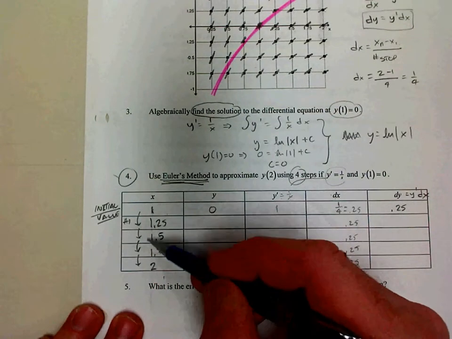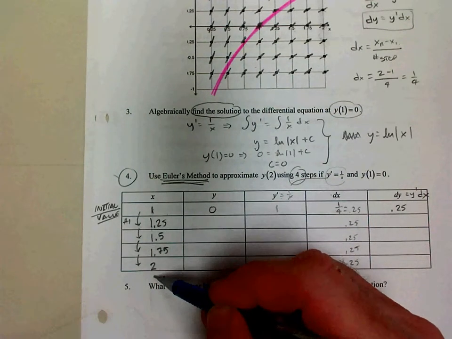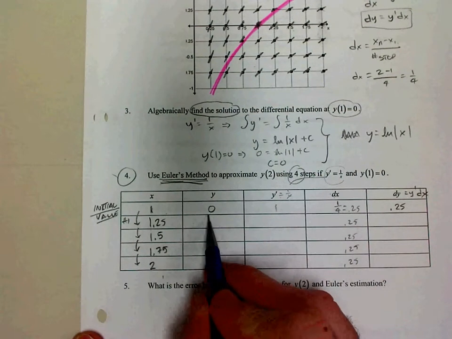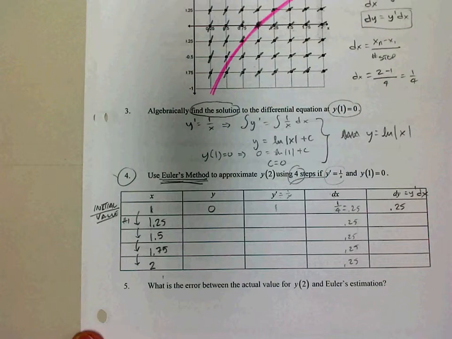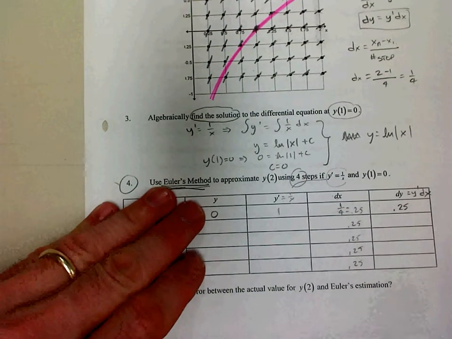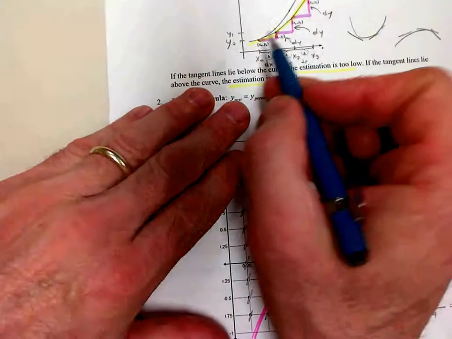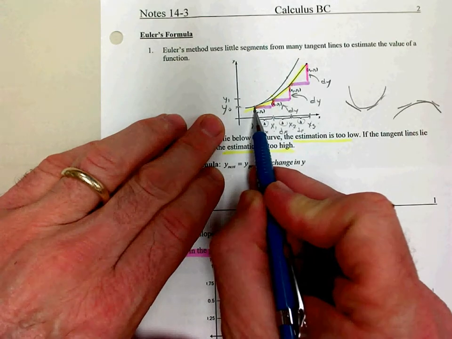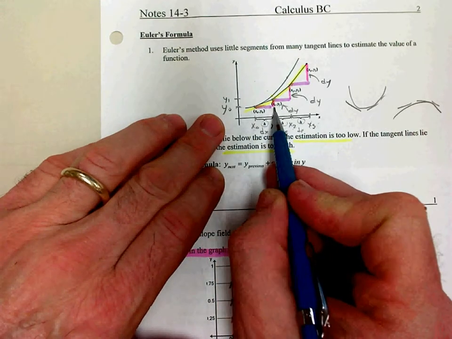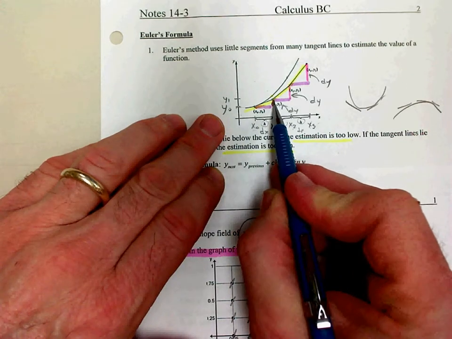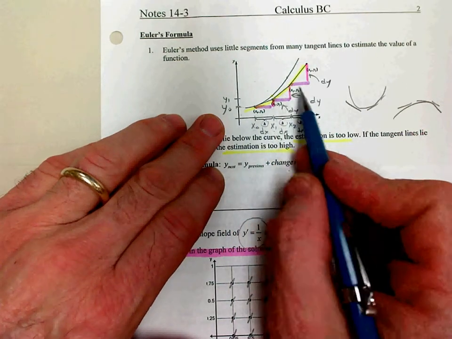We just found each one of the x values to fill out our table. And now what we want to do is find our y values. Let's go back to our previous graph to show you what we have here. Remember, we had y sub 0 here, and then we just went up dy and found this new point and used that to write a tangent line for the next one.